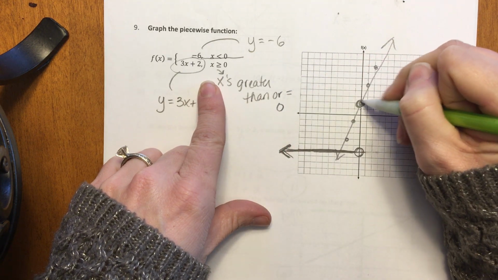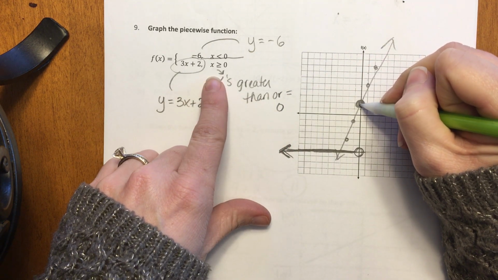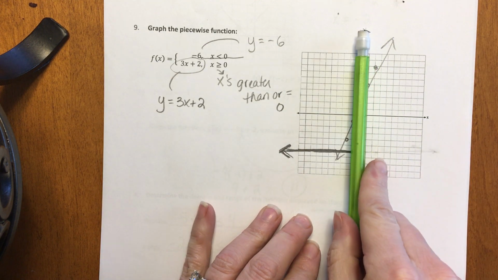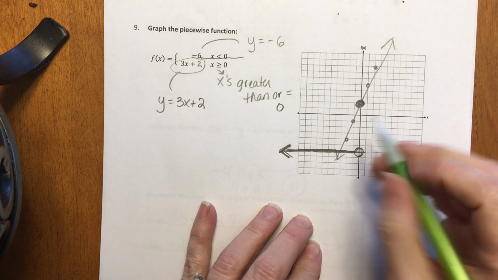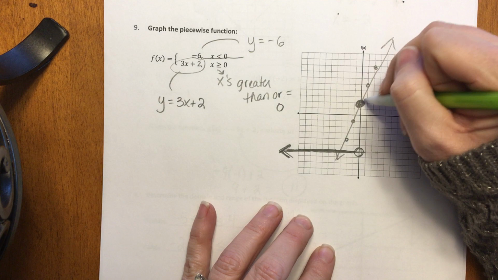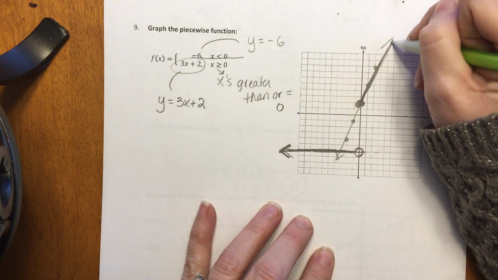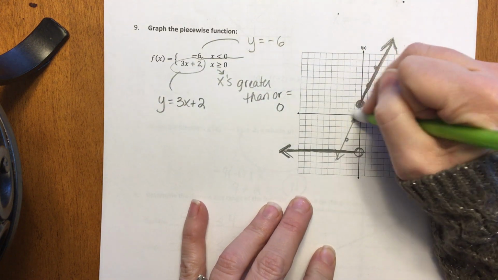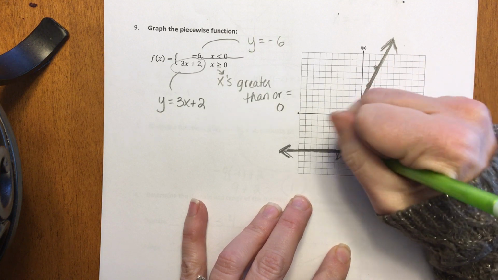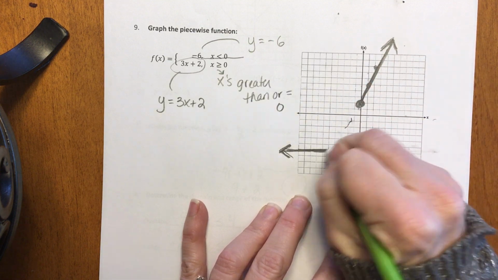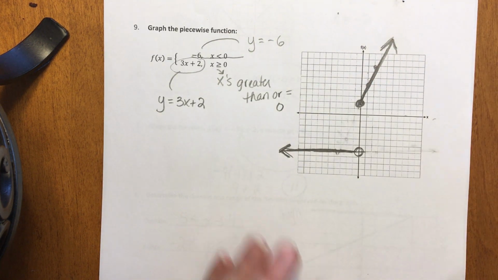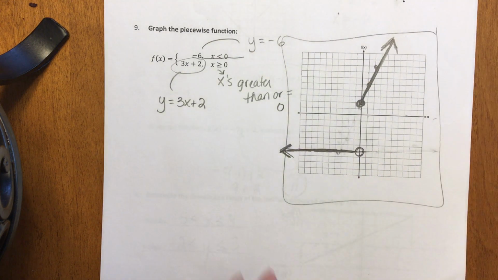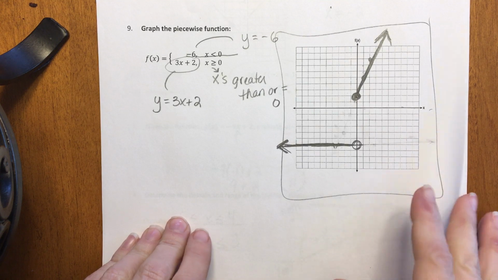So that's here. That'll be a filled in circle because of that equal to sign. And the numbers greater than 0 are to the right, like 1, 2, 3, 4, 5, 6, 7. So we keep this side and we erase the other side. And then this as a whole is your answer. And I think that was it. Yep.